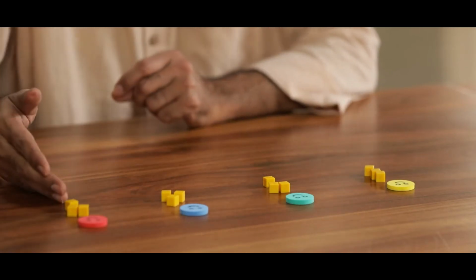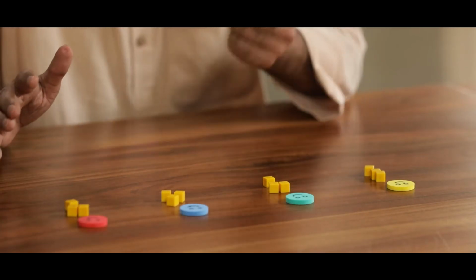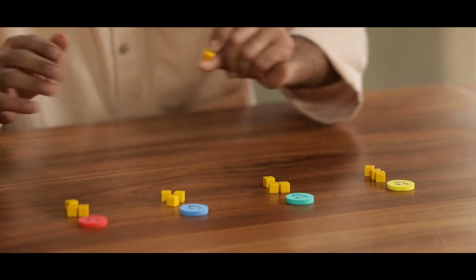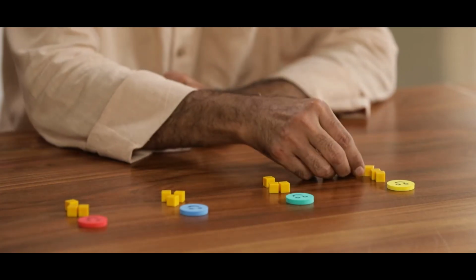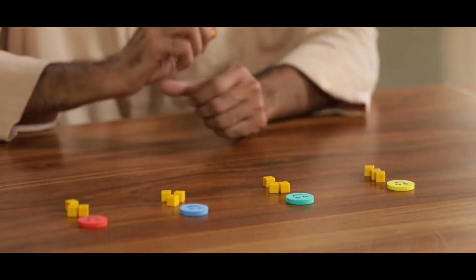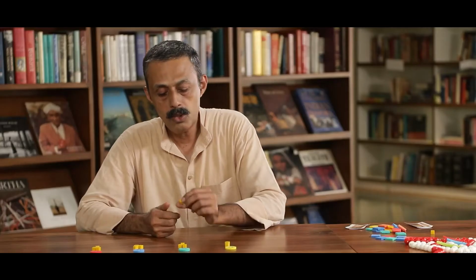All have got 3 each. This fourth one nobody will get, because then it cannot be equal distribution. If I give it here, he gets 4 and the rest will get 3. So in division, when something remains, we call it the remainder.